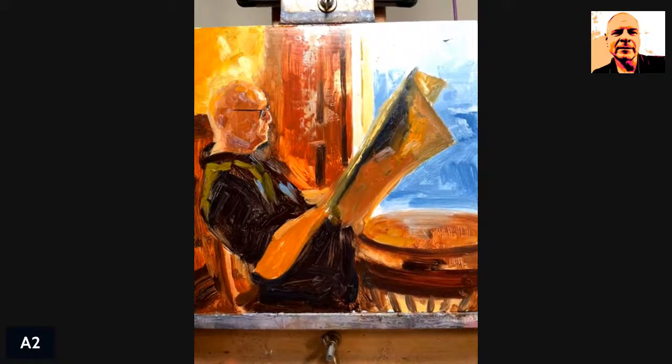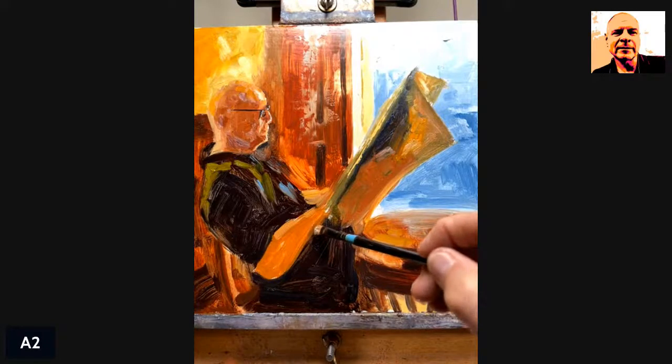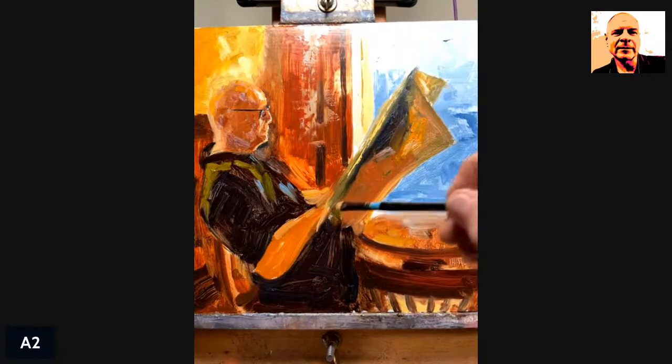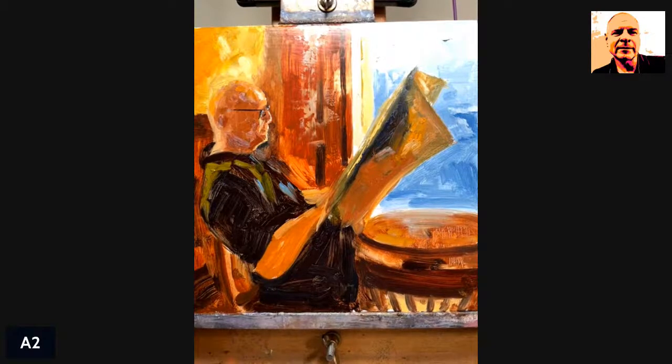I also notice that the edge of the newspaper down here comes along this way. I really want to be able to make it read so that we understand what's going on. That's always good. So it's not too confusing. You don't have to show everything, but you should show enough to at least let people know what they're looking at. Certainly to get the mood of what they're looking at.